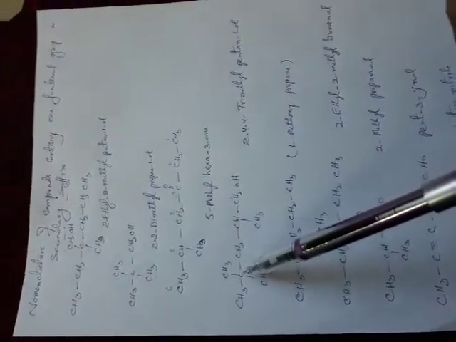So the name of the compound is 2,4,4-trimethyl, since we have got 3 methyl groups, and this is pentan-1-ol, 1 2 3 4 5, since this is a 5 carbon chain.